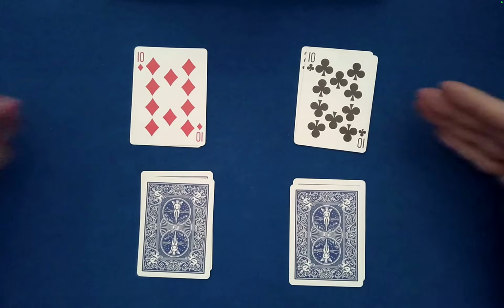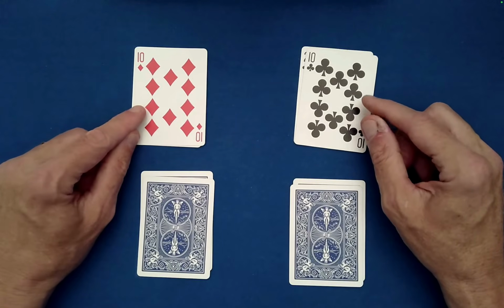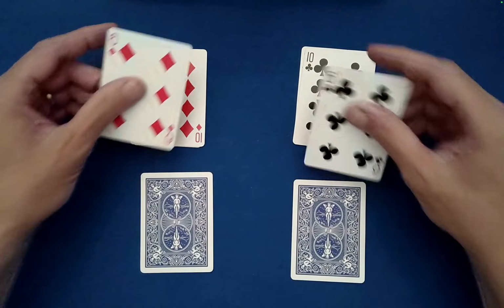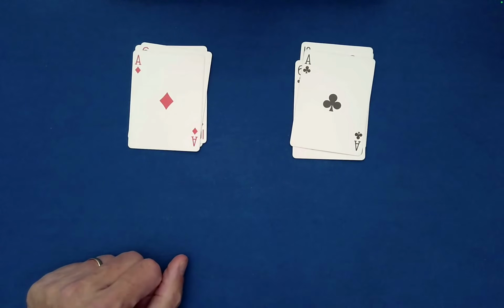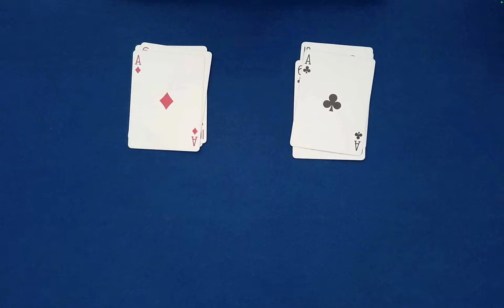Wow, we even have them in sync here. Diamond, club, diamond, club, diamond, club. Check that out. I sure hope you have an explanation for that.